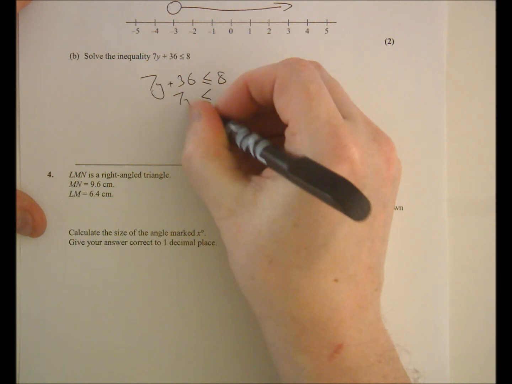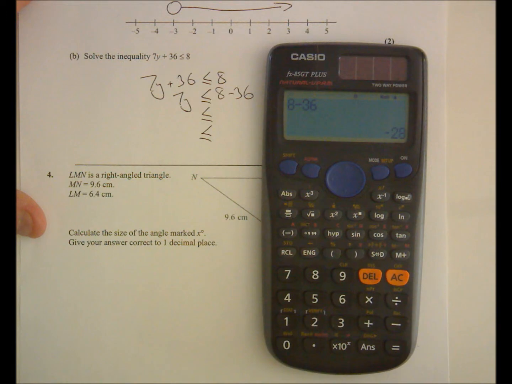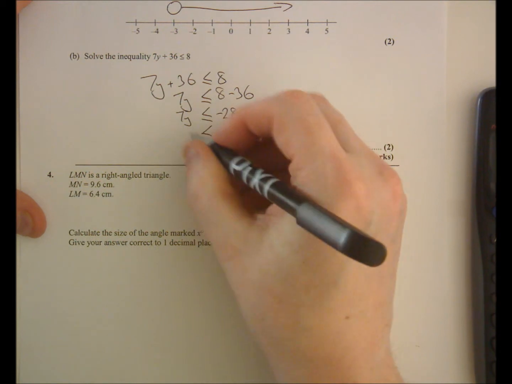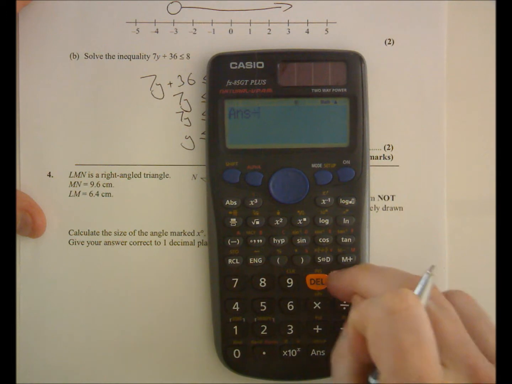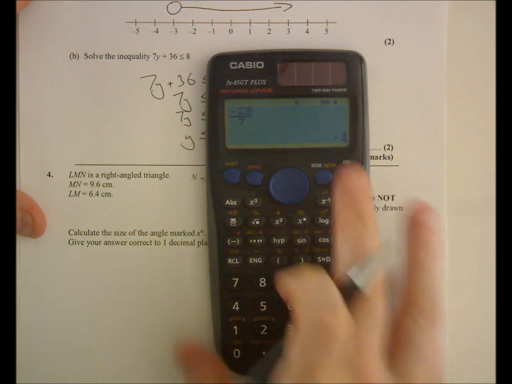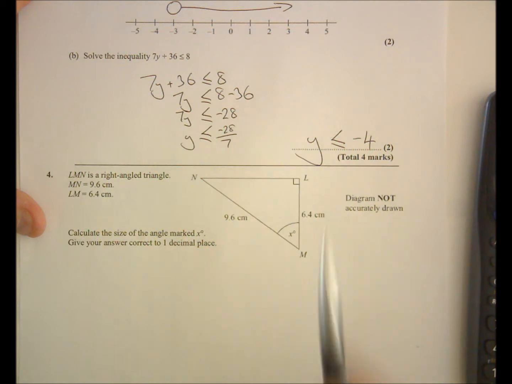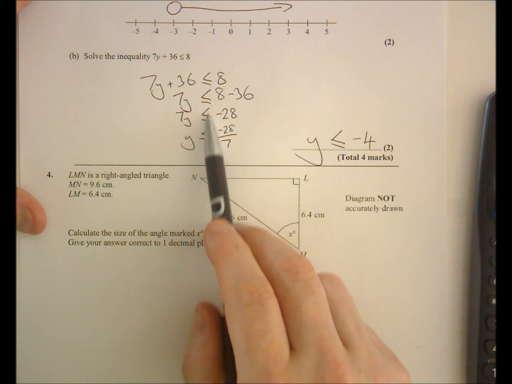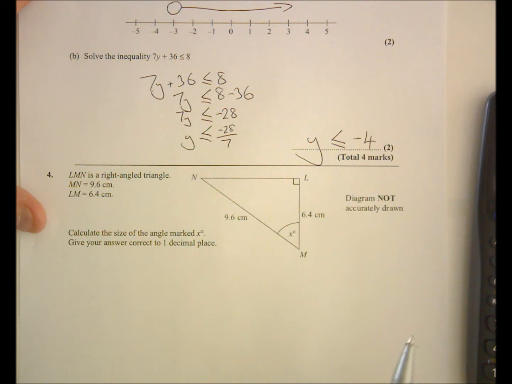A plus 36 becomes a minus 36. We're in a calculator exam, so I do 8 minus 36 to get the minus 28. A times by 7 becomes a divide by 7. Again, calculator exam, I'll set that up, minus 28 divided by 7, and that gives you minus 4. So y is less than or equal to minus 4. Do not use an equal sign there. So 1 mark for seeing 7y is less than or equal to minus 28, and 1 mark, of course, for seeing y is less than or equal to minus 4.